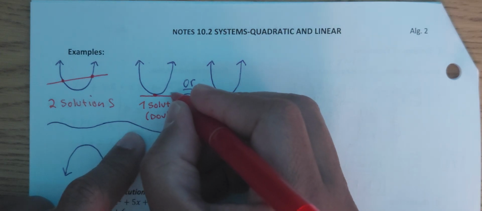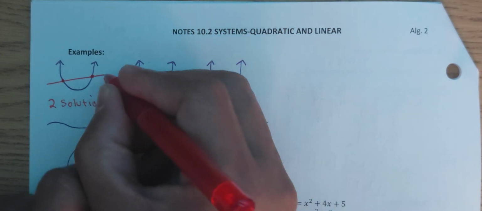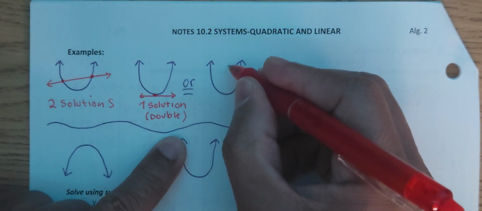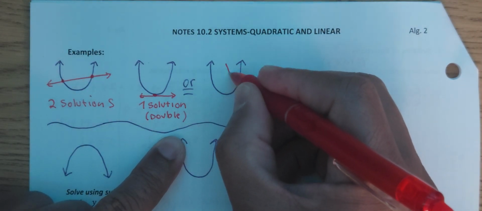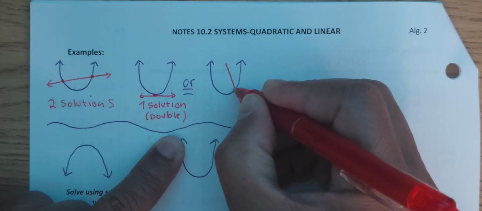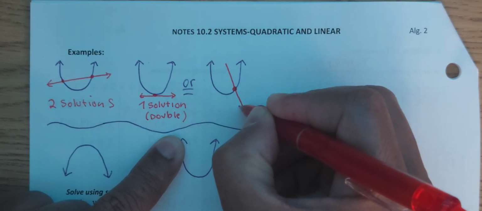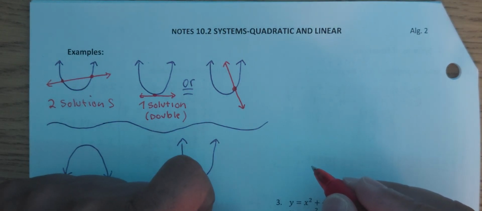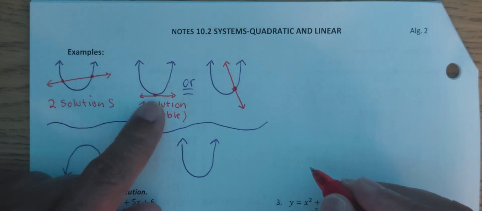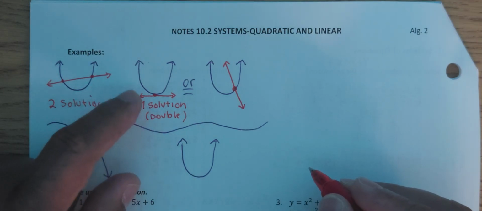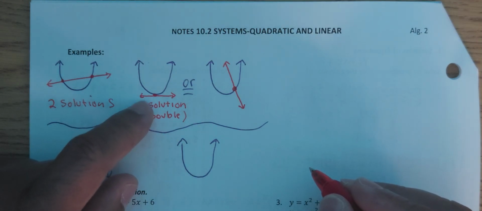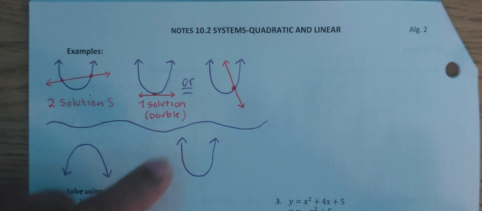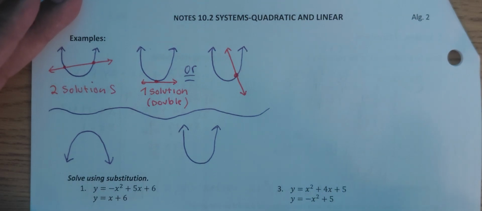It's also possible. This is a slope of 0 for the line. This is a positive slope. And for this line here, it's possible that the line and the parabola could intersect at only 1 point. And again, that's just one solution. So don't worry about what I said before. It's not a double, because this is just a line with a slope of 0. And this is not a slope of 0, but they only intersect at 1 point. So this is different.